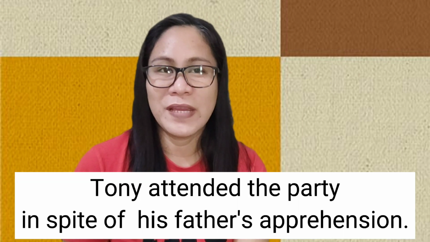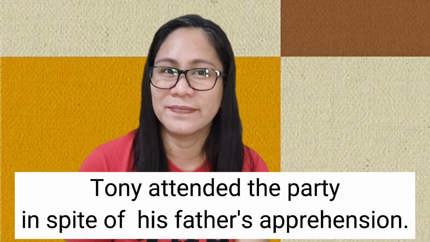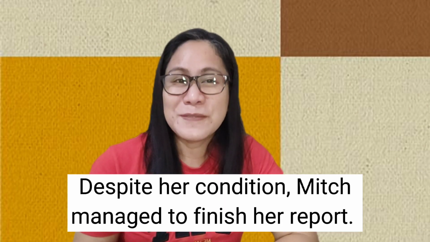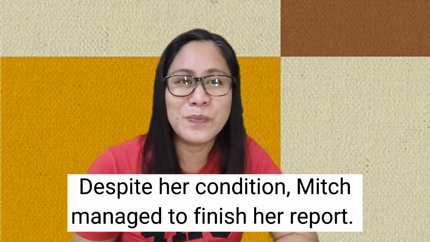Now let's study the following sentences. And this time, let's see if there is a difference in their semantic makeup. Tony attended the party in spite of his father's apprehension. This sentence implies that in spite of means regardless of, although we may infer that Tony could hold a minor grudge against his father for his apprehensions.